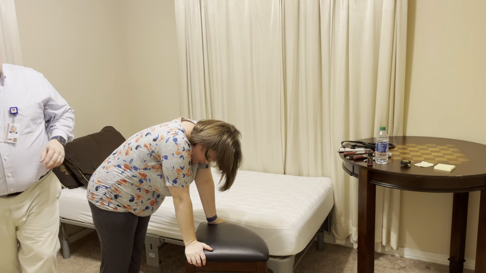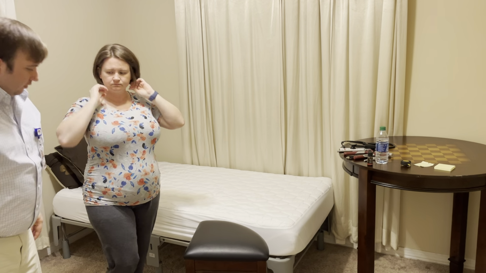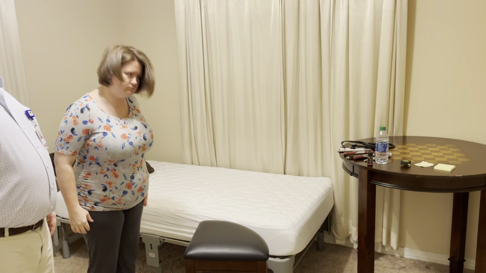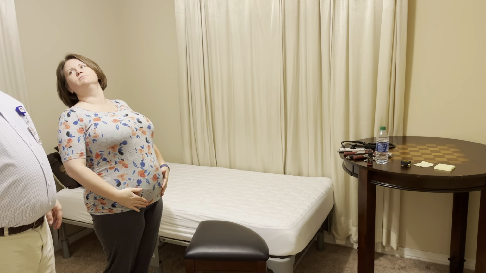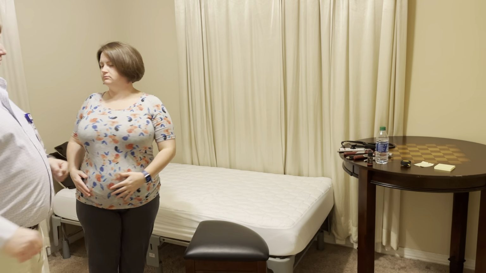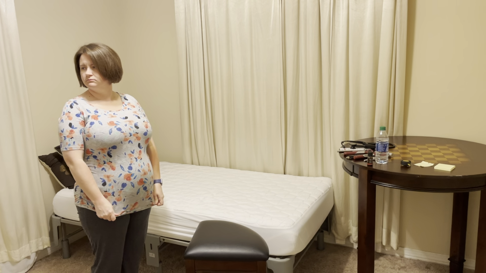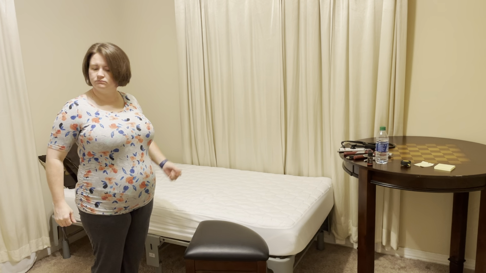Good. Okay, I'm gonna check the flexion of your back, please. Go ahead and lean forward. Okay, lean back. Hyperextend. Good job. Side to side. Okay, now twist. All right. Full range of motion present in the back. All right, now I need to check your reflexes.